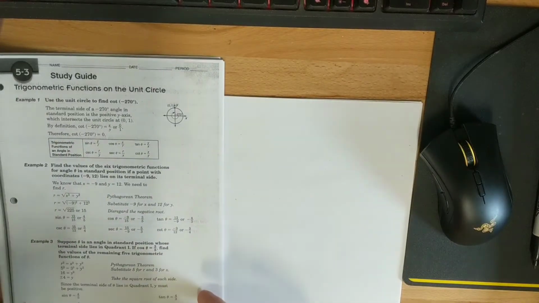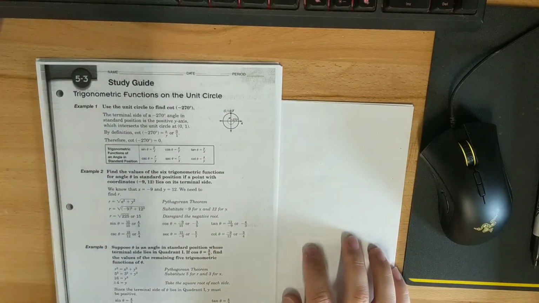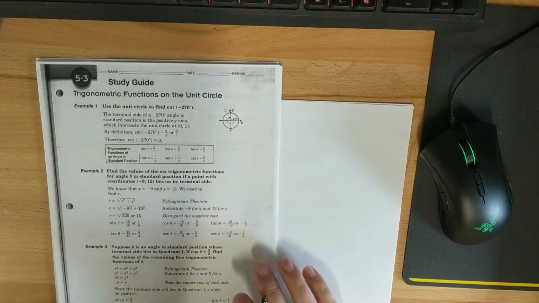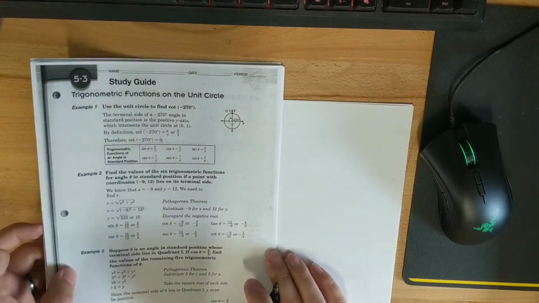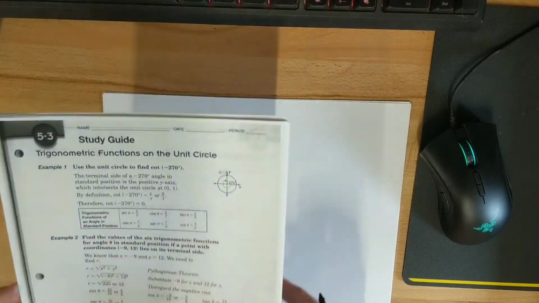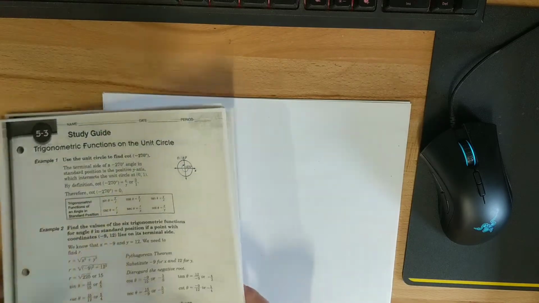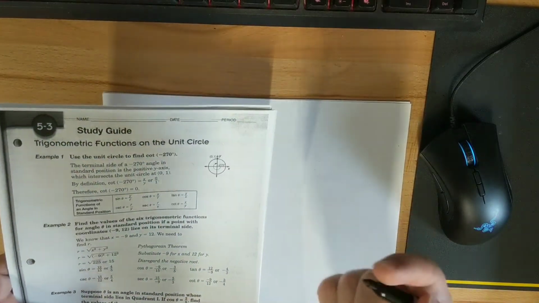All right, welcome back to Unit Circle Round 2. I want to look at some of the questions on this worksheet a little bit and try to clarify. They're not really doing a ton with a unit circle here. It's nothing crazy, but it's still relevant.